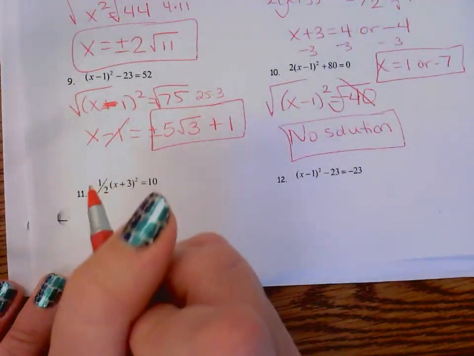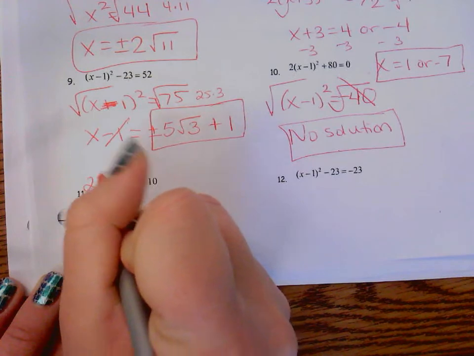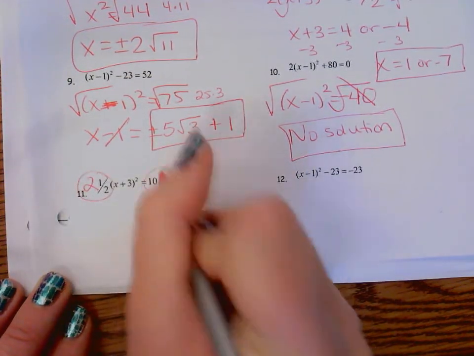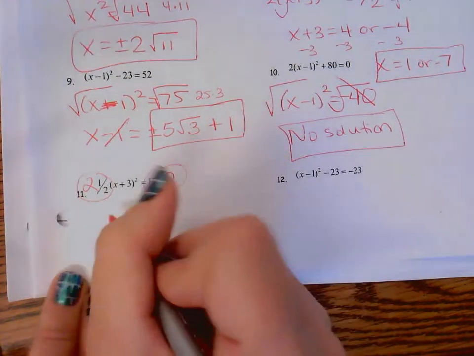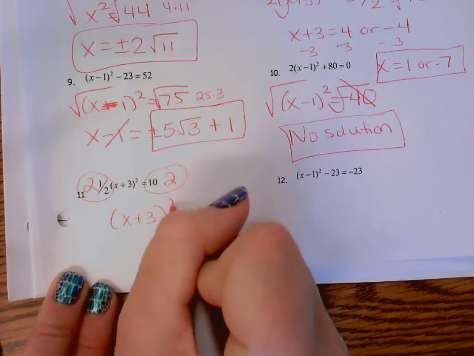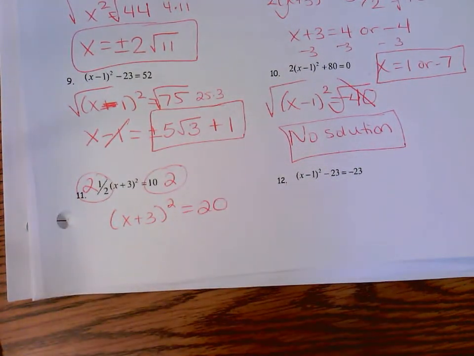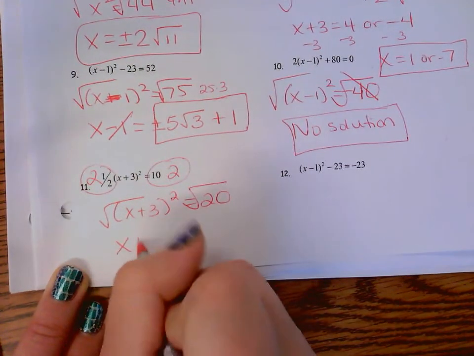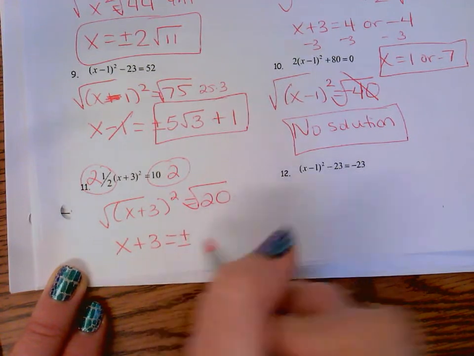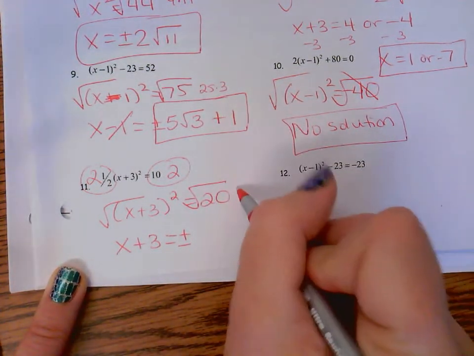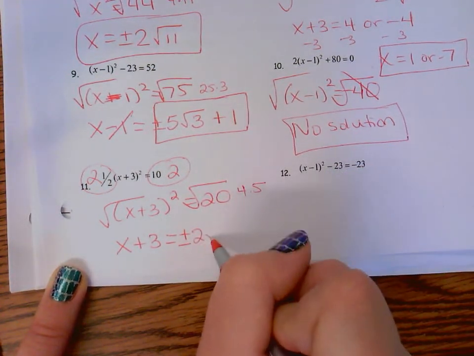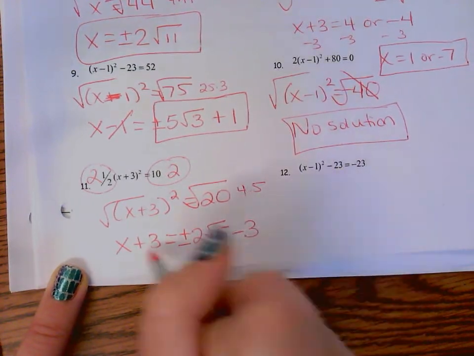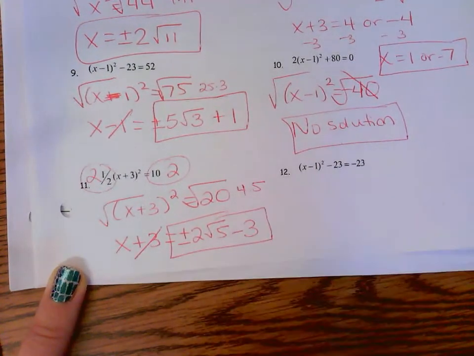So on 11, to divide by a fraction is the same as multiplying by the reciprocal, so that you get (x plus 3) squared equals 20. So then you can finish this one the same way that you normally would. Square root: x plus 3 is plus or minus, let's see, 20 is 4 times 5. So 2 root 5, and then you'd have to write the minus 3 on the other side at the end.